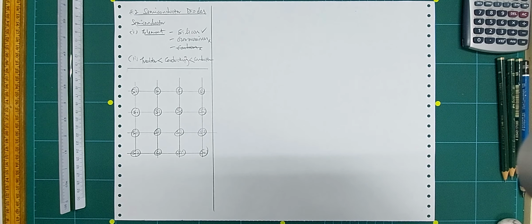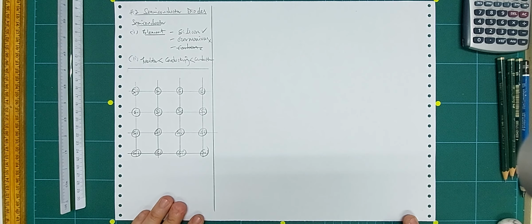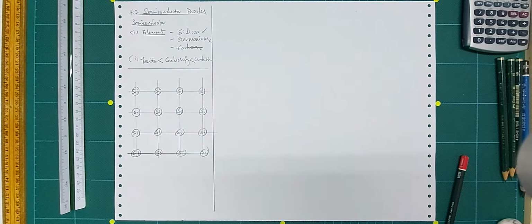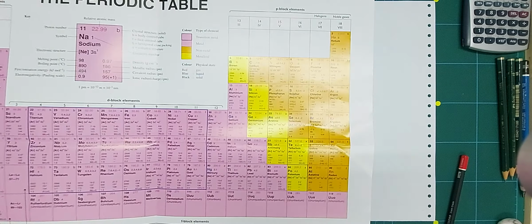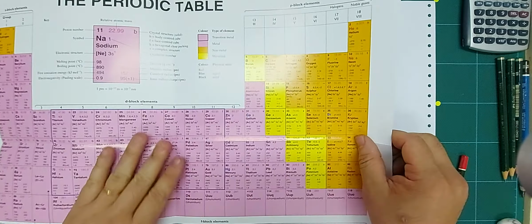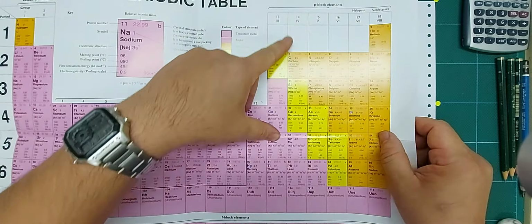If you look at the periodic table, here it comes. The last row is the one we call group 4.